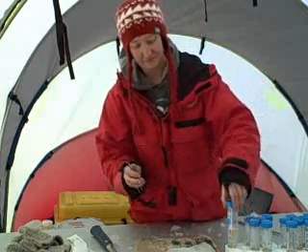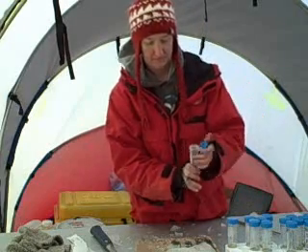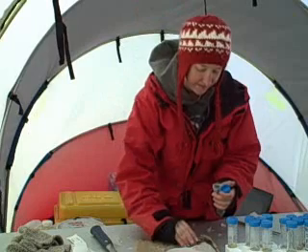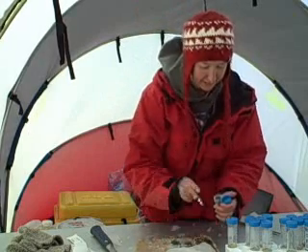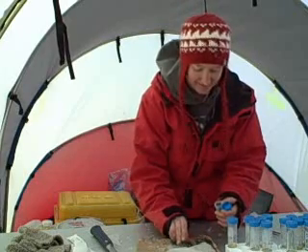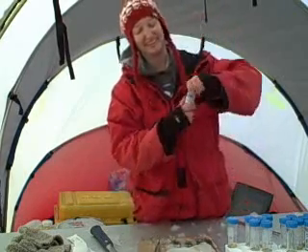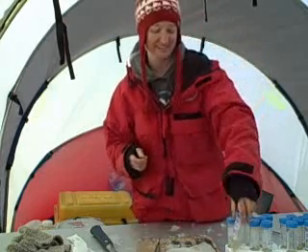Close it up. Then we have our clean ice warm. Slippery little buggers. And we put a chunk of clean ice in there as well. So now we have our clean ice.